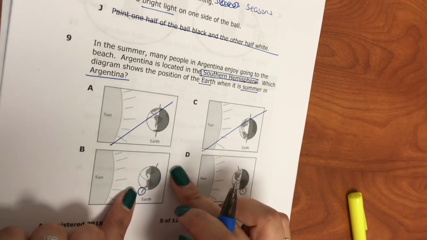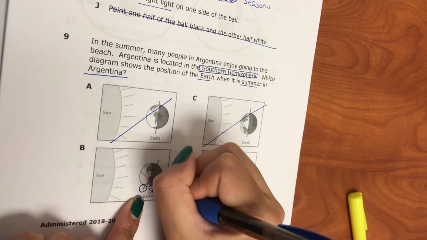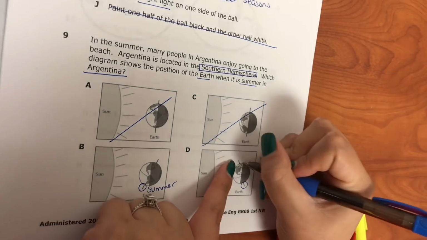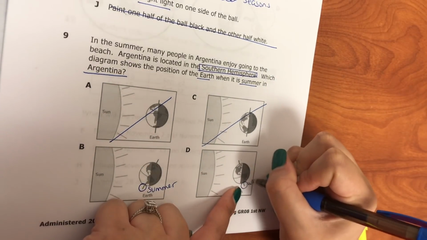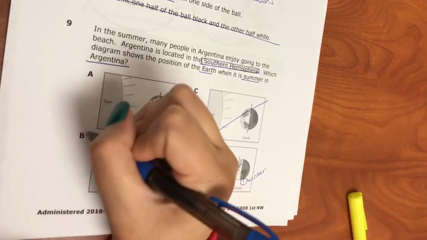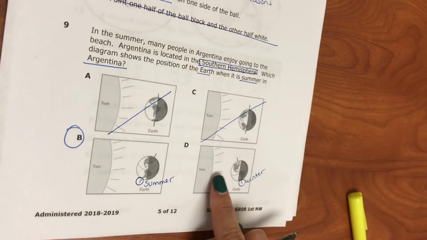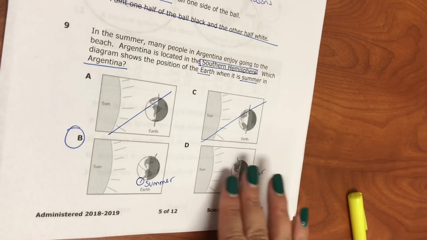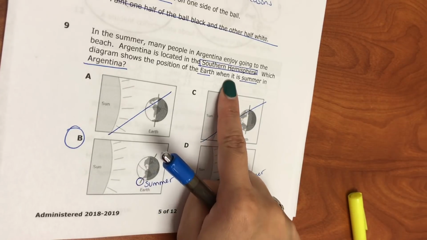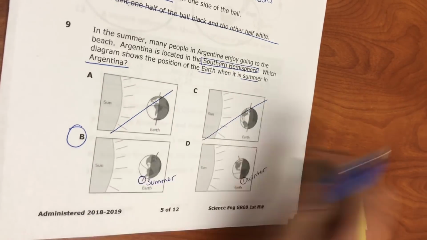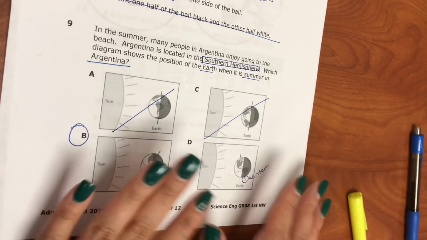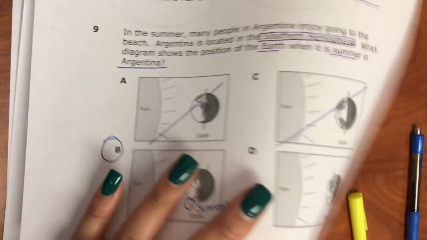Is it tilted toward or away? Toward is going to be summer. Away is going to be winter. If you chose D, D would be correct if it was somewhere in the northern, but they asked you for the southern. So be careful with these. That means you know what you're doing, but you need to slow down and read.